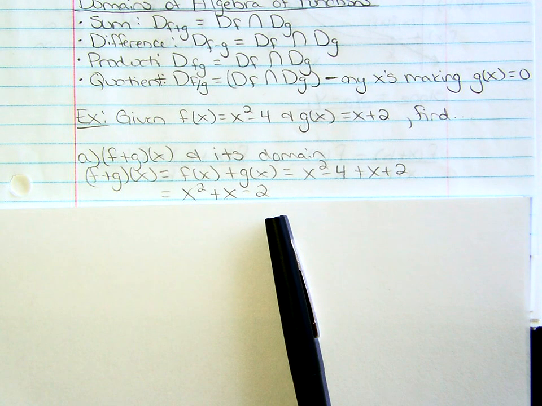Now, do not be tempted to solve this. It's not set equal to 0. We aren't told to find solutions. We are just told to do the algebra functions. So that is all we're going to do with it. We combined it all together. We have it written in descending order. We have no further like terms to join together, so we are good to go.